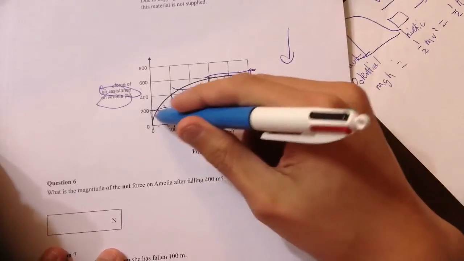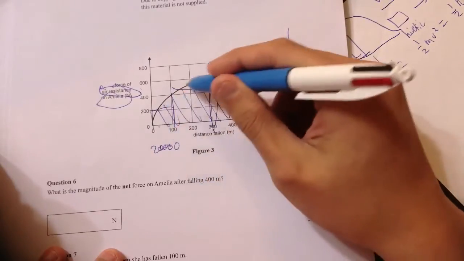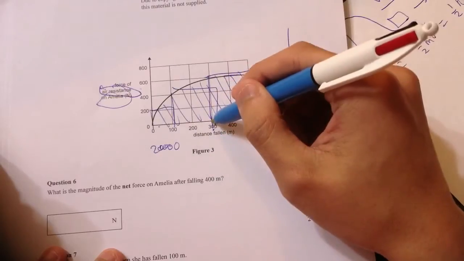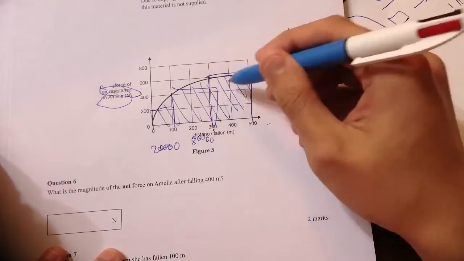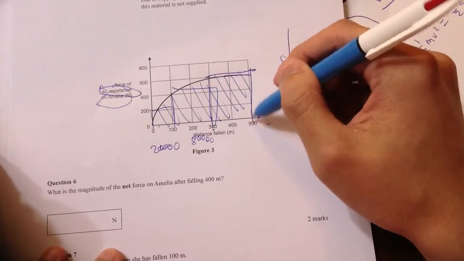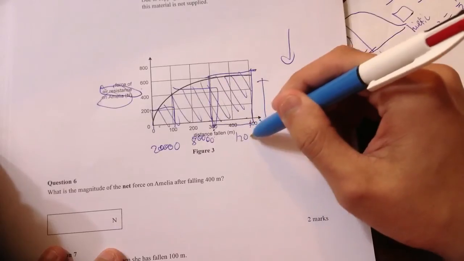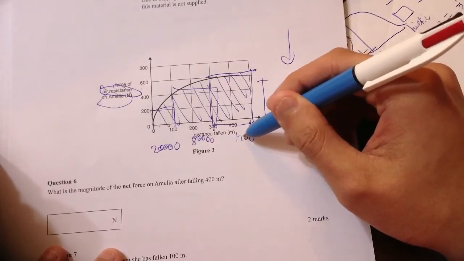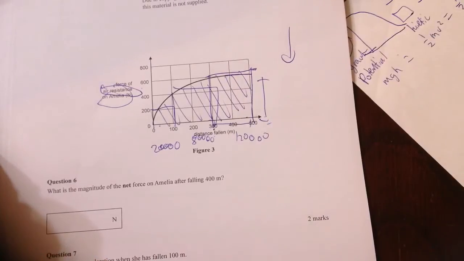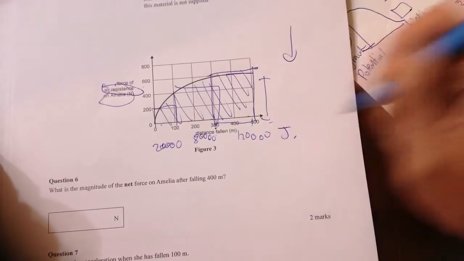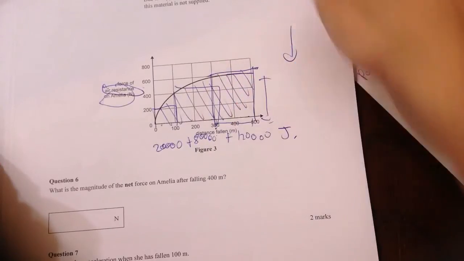So that is 20,000 plus that's 200 times 400, 80,000 plus, so that's about 200 again, times 600 plus 120. 1, 2, 3, 1, 2, 3, 4. Joules. You add these together. And we're done with that.